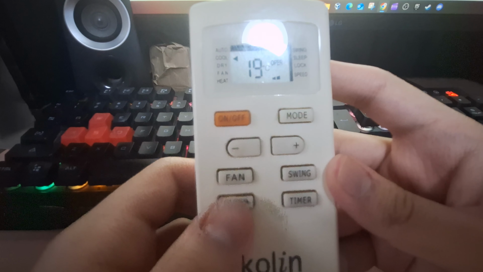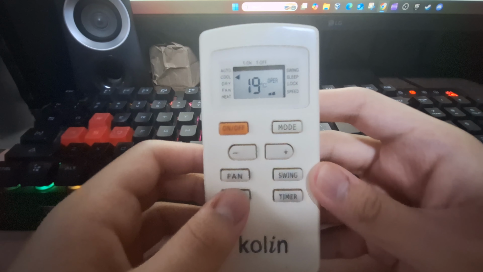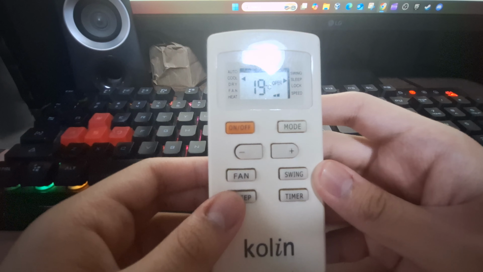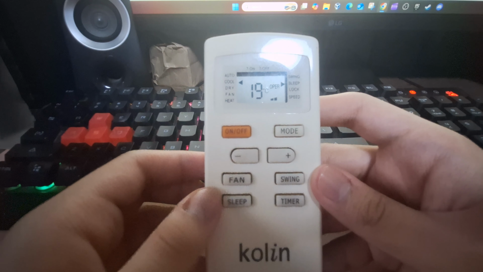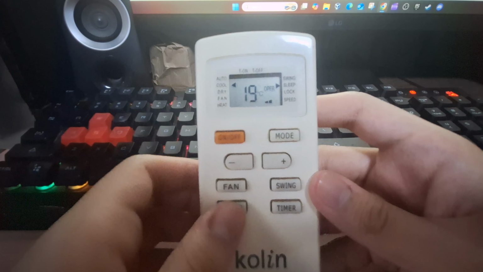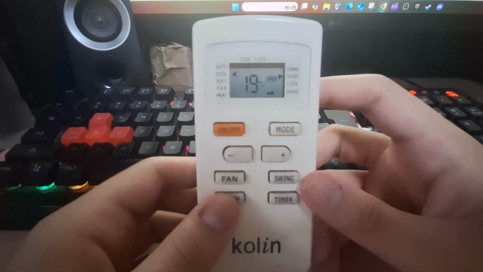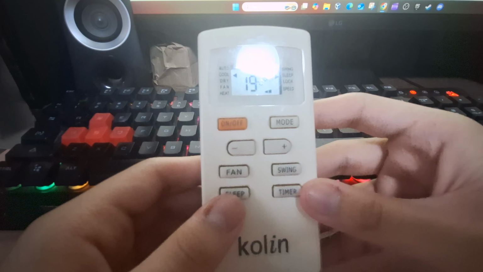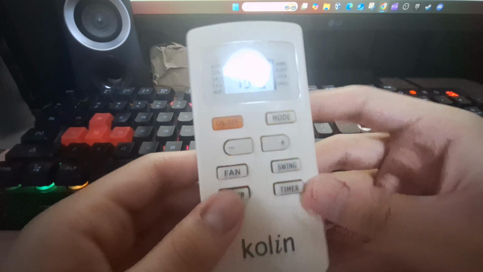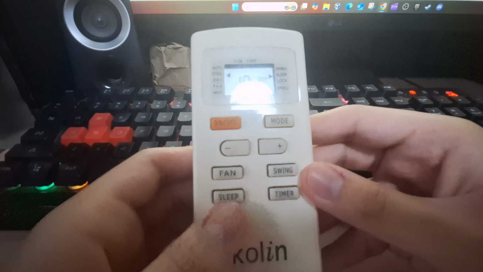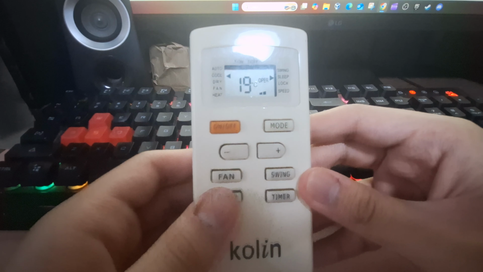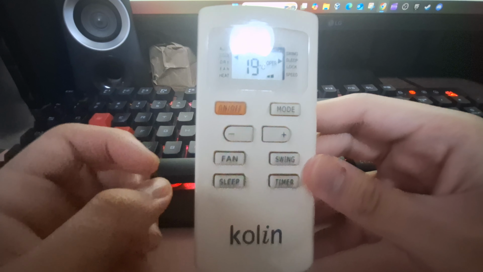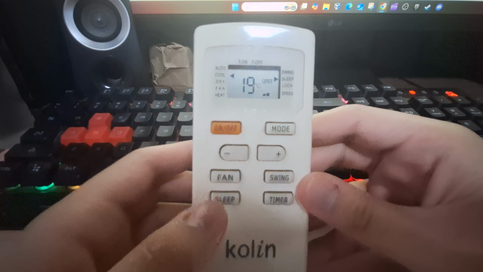Next we have the sleep mode. I don't know if the sleep mode works for this, because this remote is a universal, so some of the functions on this air conditioner are limited. The sleep mode is basically like a timer that makes the air conditioner turn off. But I'm not really sure about the sleep mode because I've never used that feature.